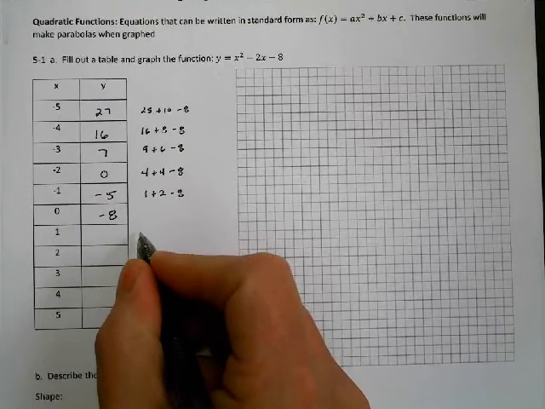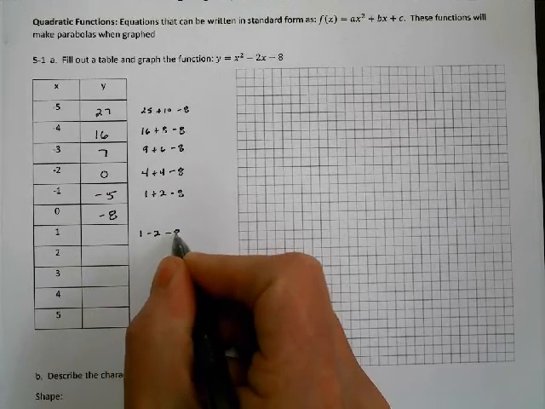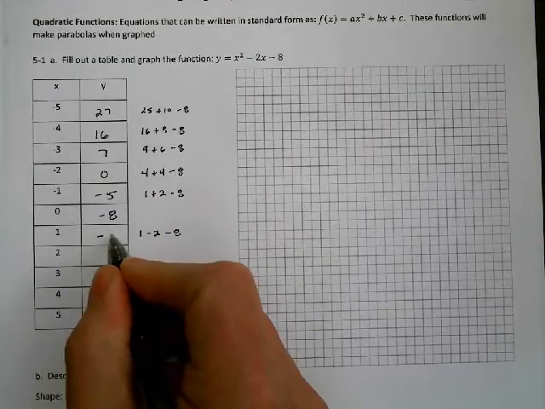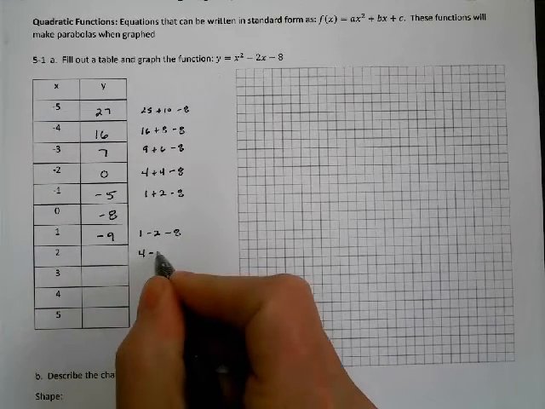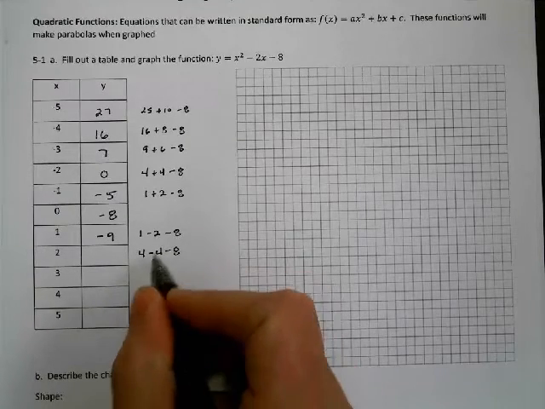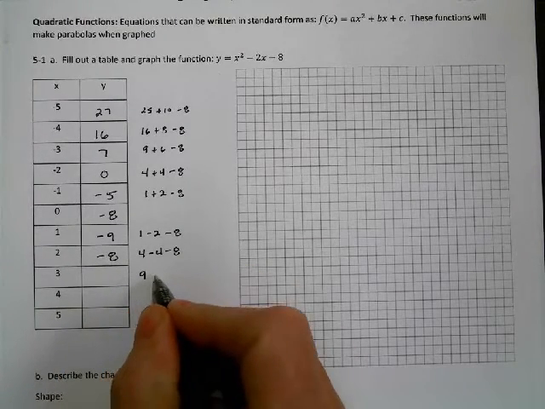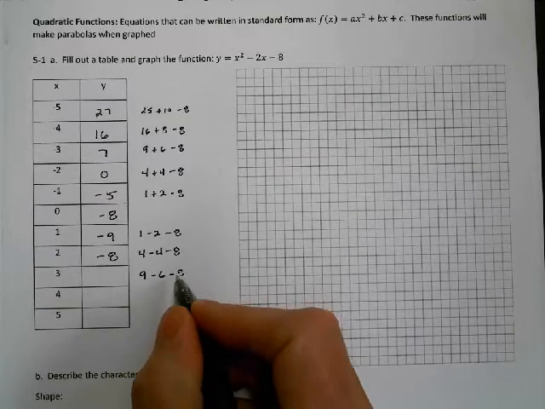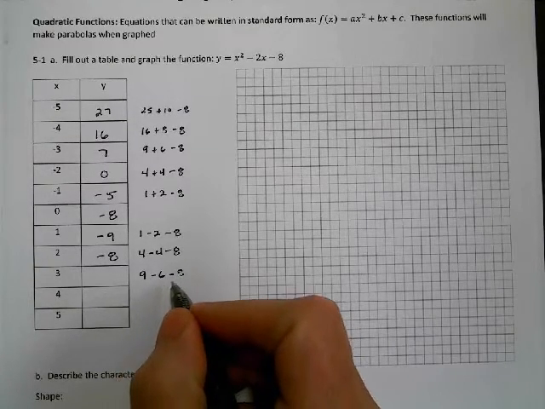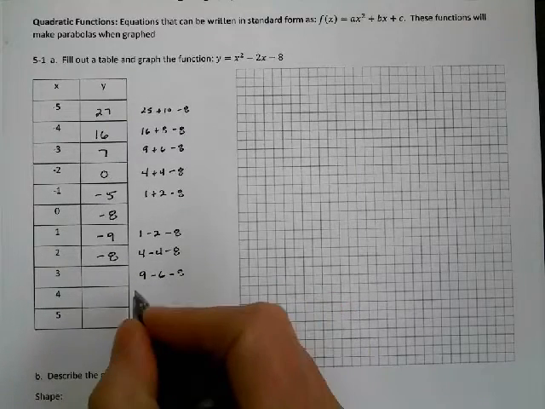Plug in 1. We get 1 minus 2 minus 8. So that would be -9. Plug in 2. We get 4 minus 4 minus 8. So these cancel, I get -8. Plug in 3. 9 minus 6 minus 8. Looks like -9, minus 6 minus 8, -14. -5.